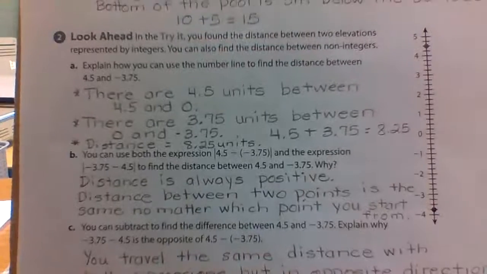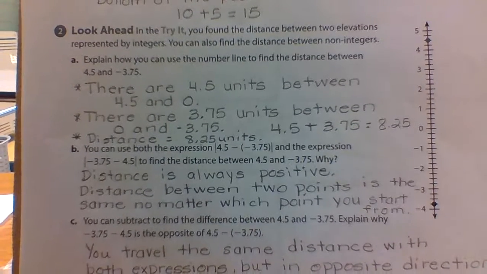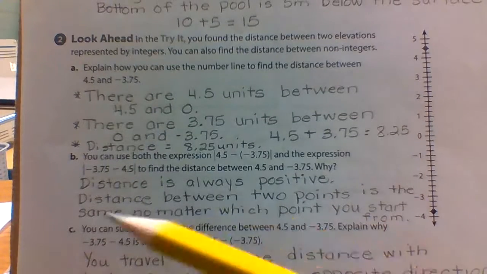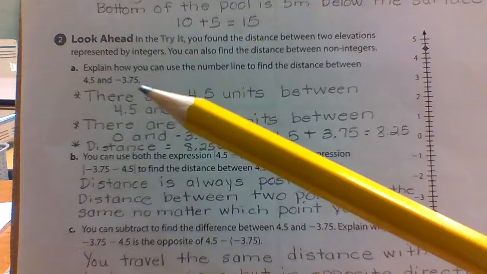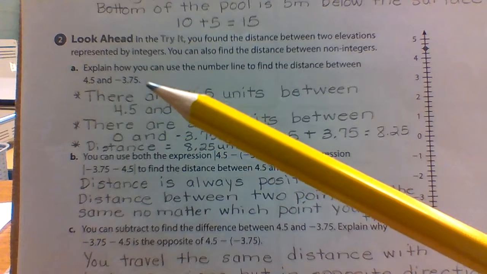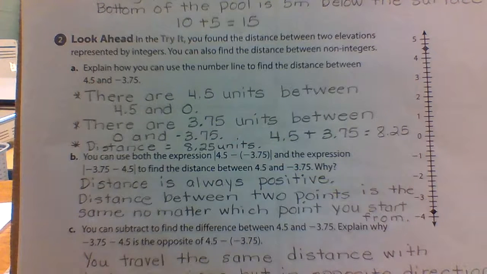Then explain how you can use the number line to find the distance between 4.5 and negative 3.75. Okay, that is not a decimal, that is a period right here after the 5. So looking over here, there are 4.5 units between 4.5 and 0.